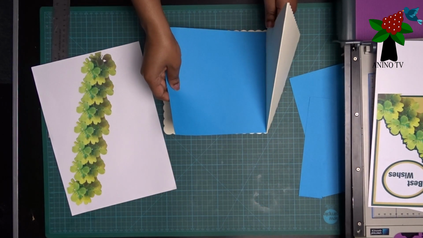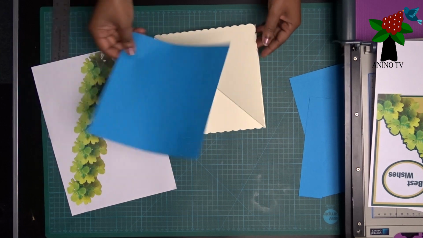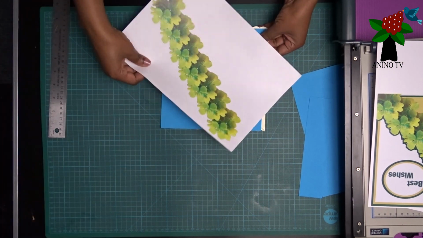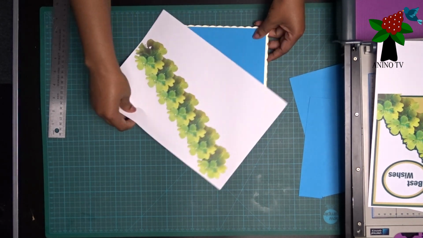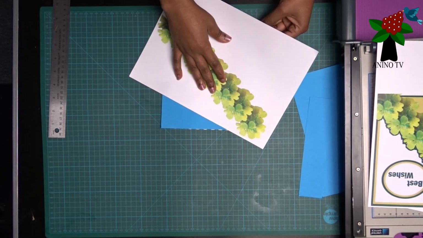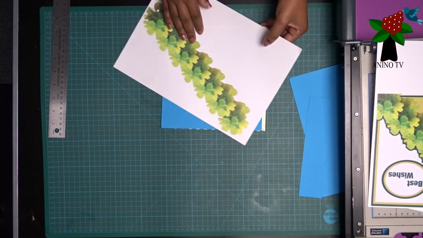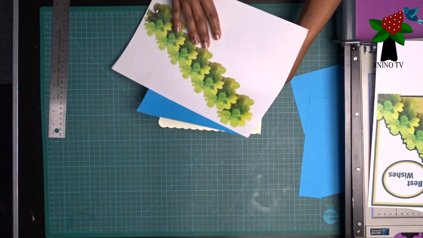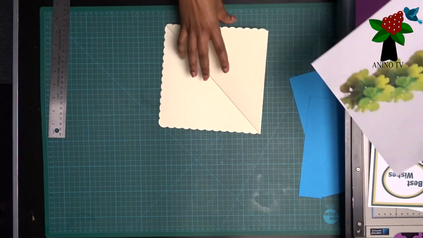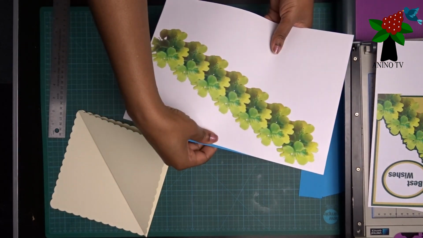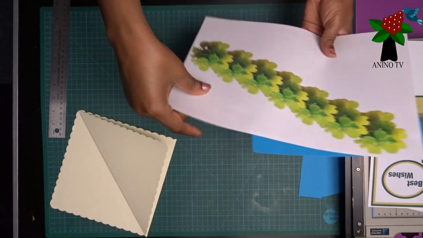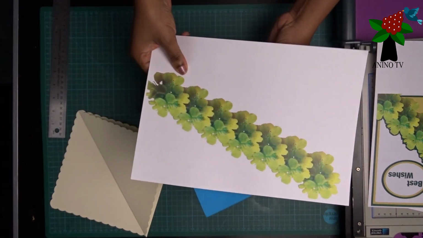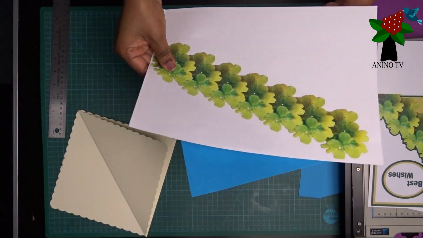So I'm just going to place it first. So over here. And then we know we want to place it like so. I'm just thinking which side we need to place. So push this aside, push our base card aside. Make sure this pattern is on the diagonal to your card.